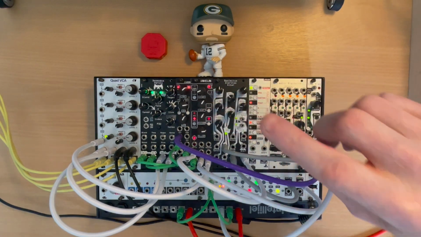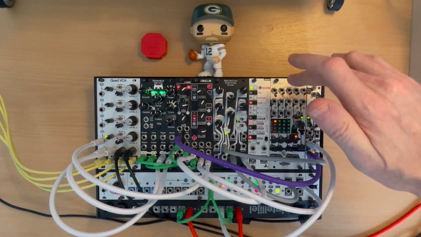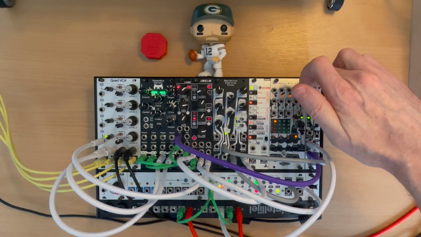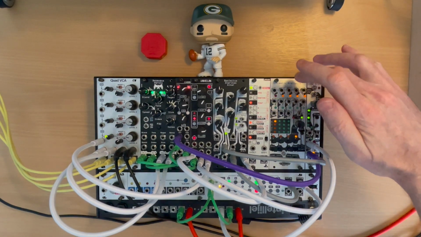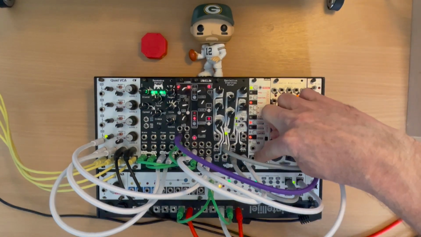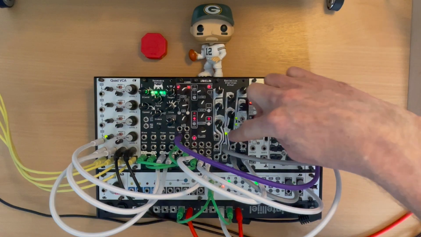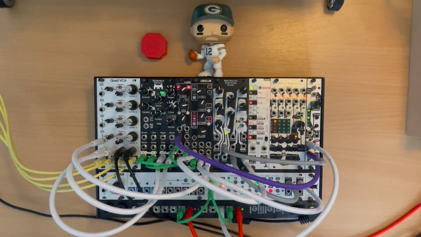Okay, right, let's go for something a bit more harmonic. So we'll take some pitch out of Mimetic, just some random pitch that I've already set up, send it through the quantizer and into the pitch.